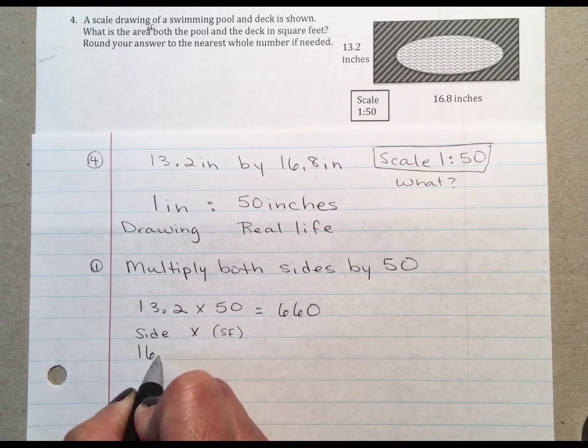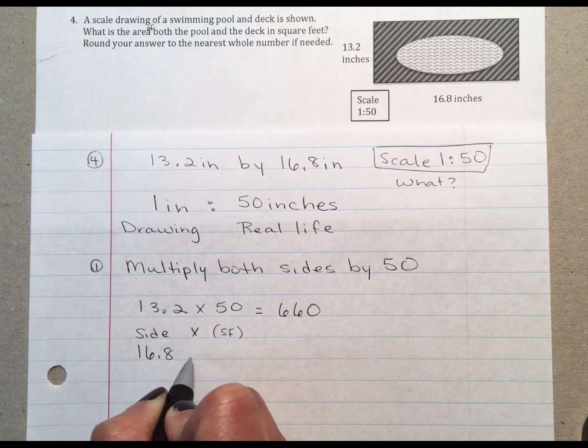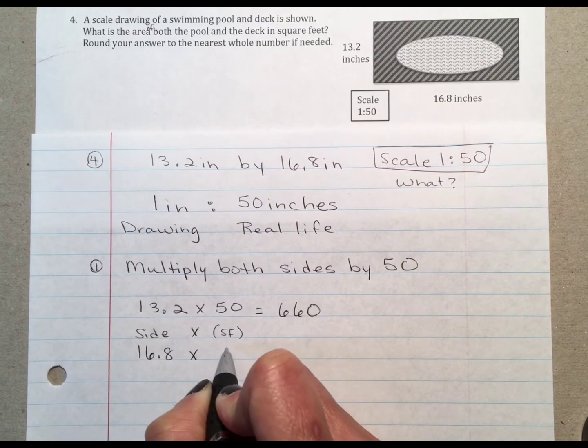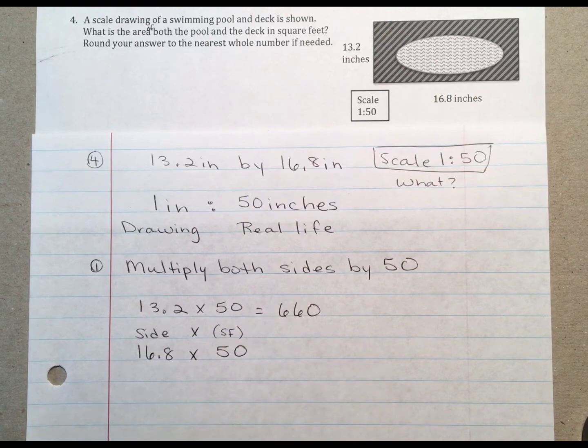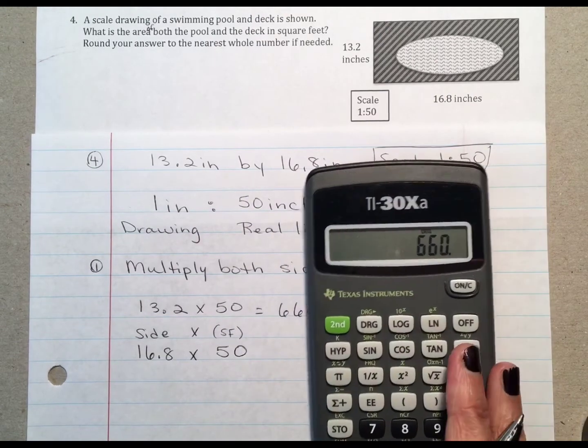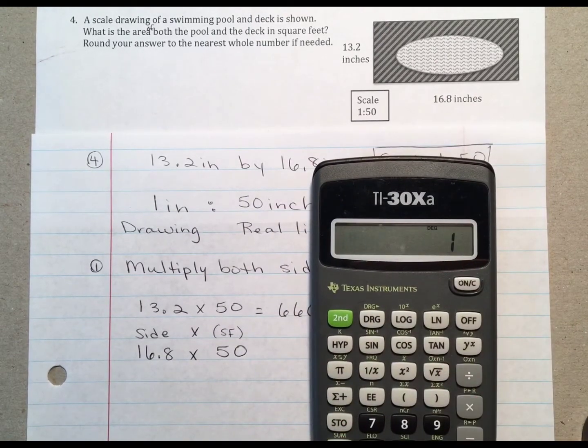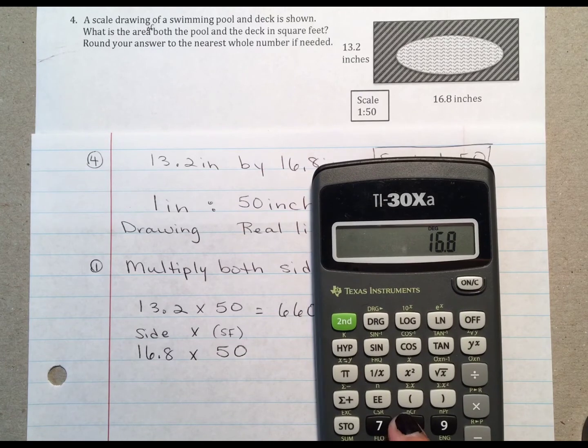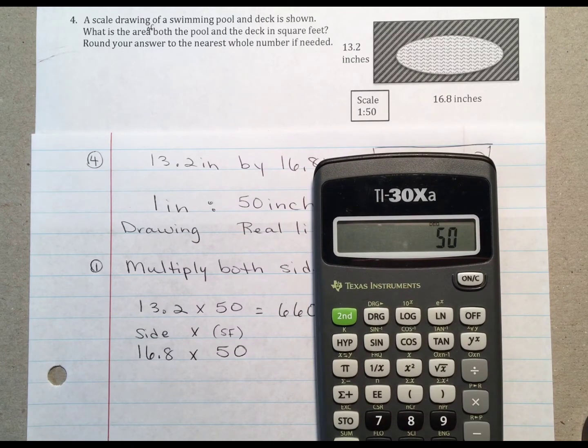The next side is 16.8. And again, we're going to multiply by 50. So again, you can try this out on your calculators. 16.8 times that 50 gives us 840.